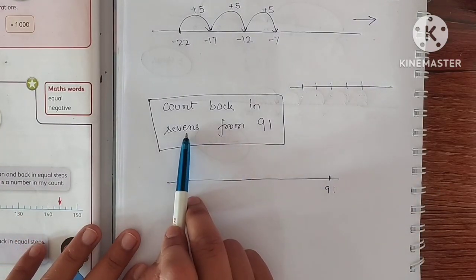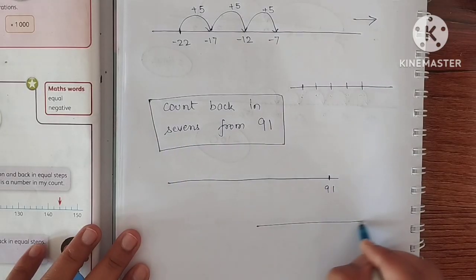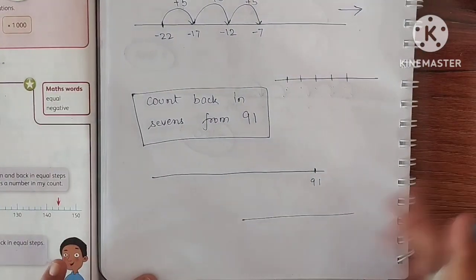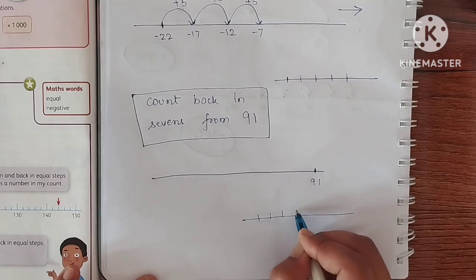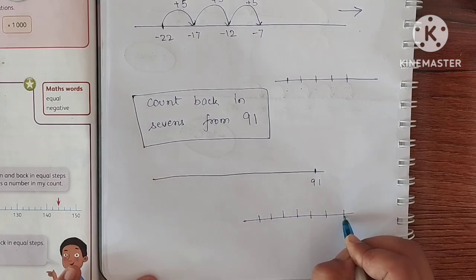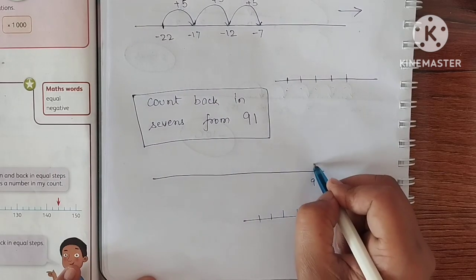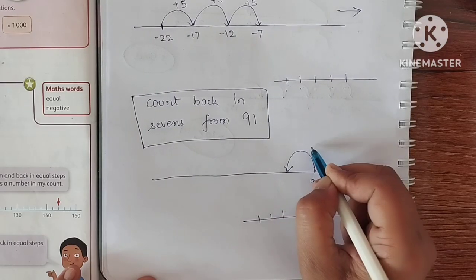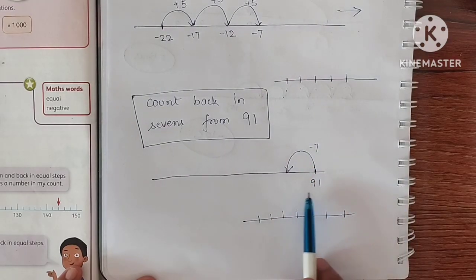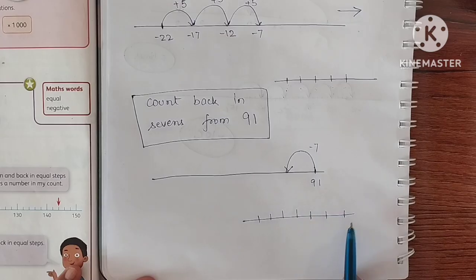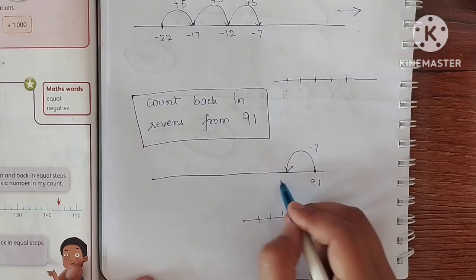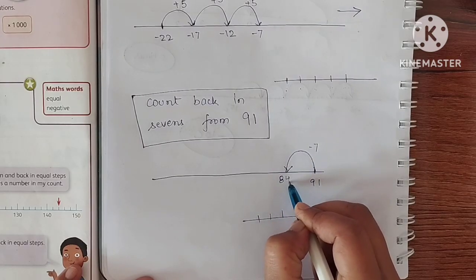And for how many times? 7s. So the step size is 7. So 1, 2, 3, 4, 5, 6, 7. Okay. Now you are doing the count back. So minus 7. So before 91 what number will come? 90. 90, 89, 88, 87, 86, 85, 84. So you will land at 84.